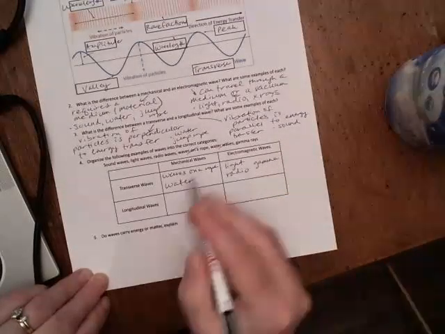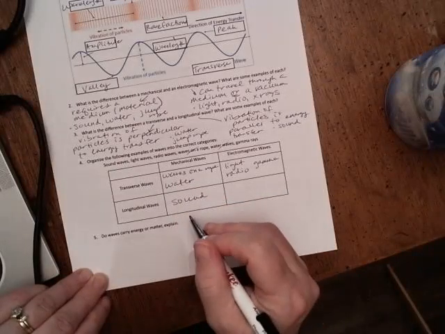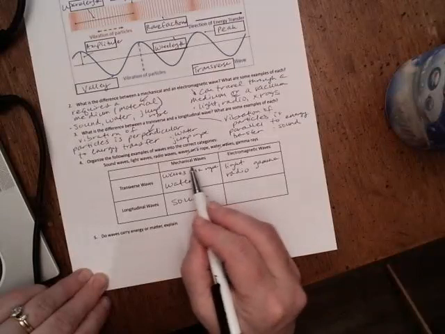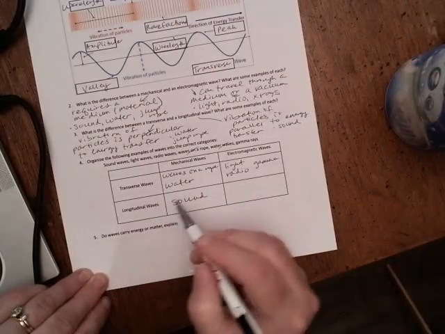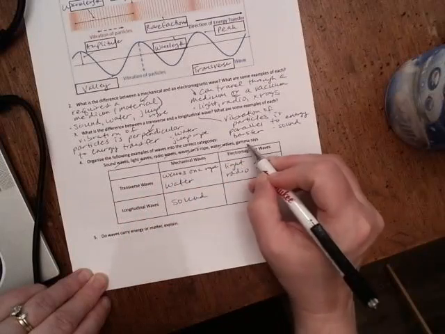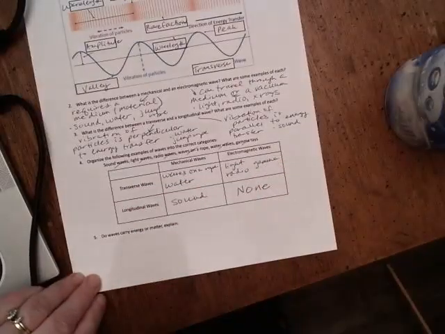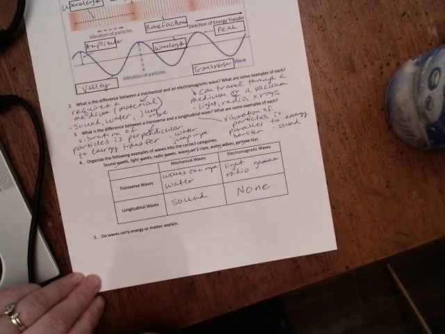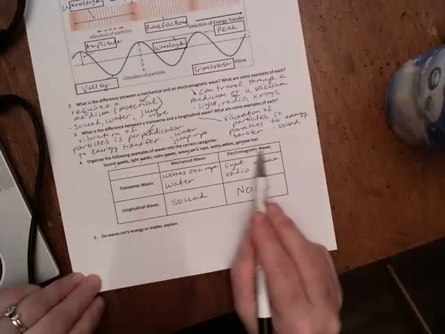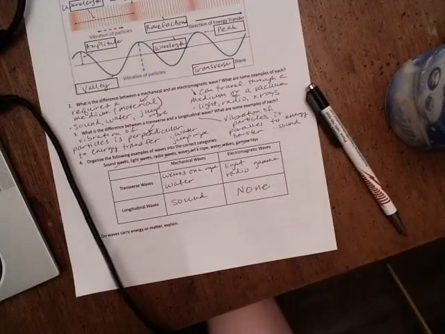Waves that are mechanical and longitudinal, sound. That's our big one. Earthquake waves actually are also a mechanical and longitudinal wave, just as an FYI. There are no electromagnetic waves that are longitudinal. All electromagnetic waves are transverse. And we'll talk about that again more after spring break.